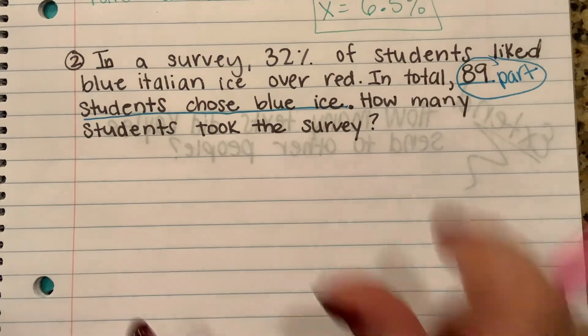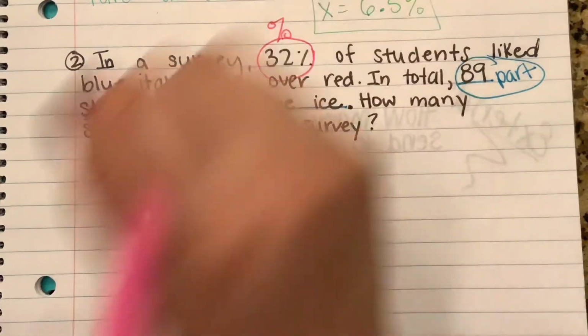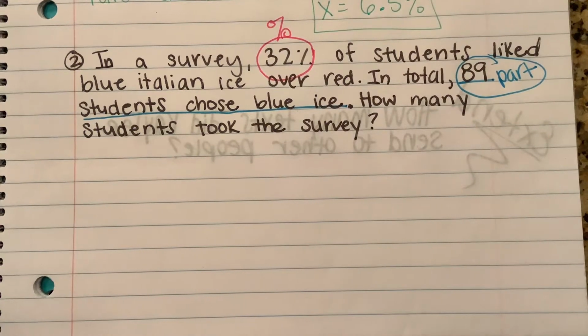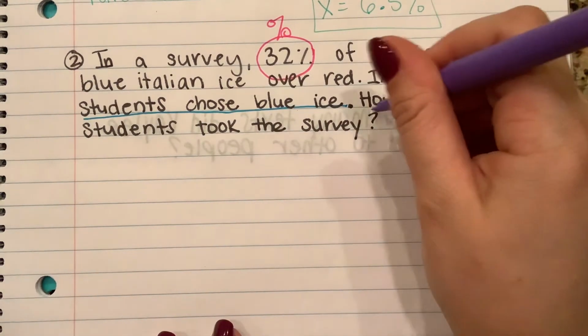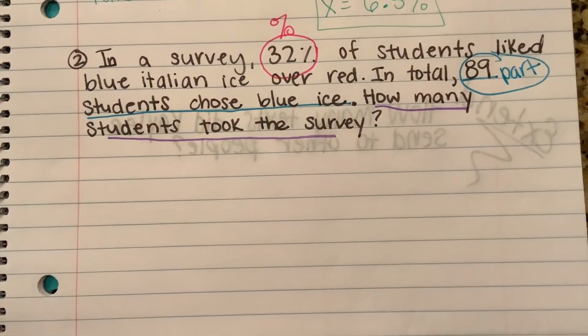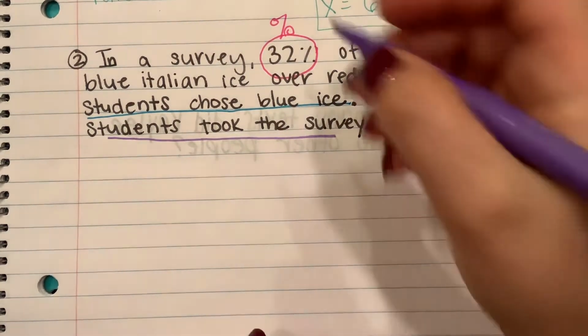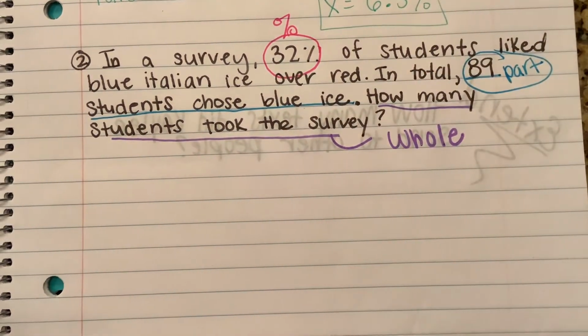Now for our percent, we have a number with a percentage sign next to it. So that is a dead giveaway that we're going to be using that number for our percent. Now our final question asks us, how many students took the survey? Well, this sounds like it was a survey given to maybe the entire school. So that's going to be our whole. Think like the whole school, the whole student body, everyone.